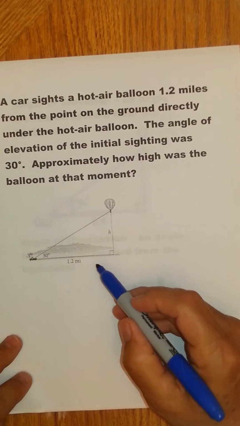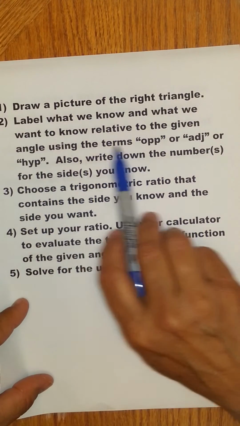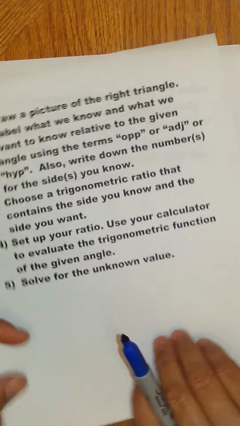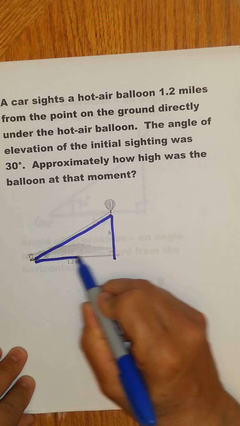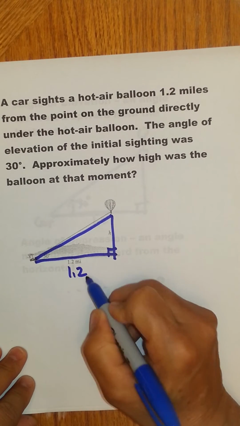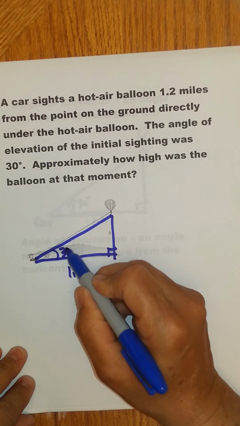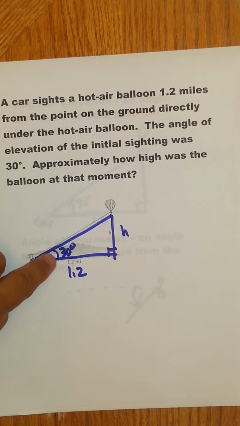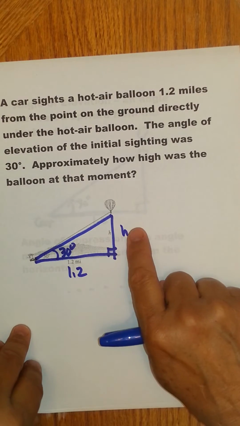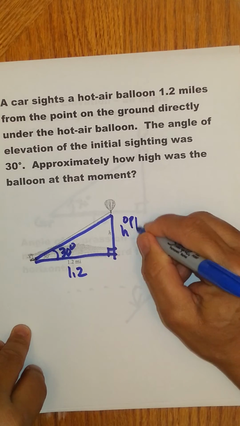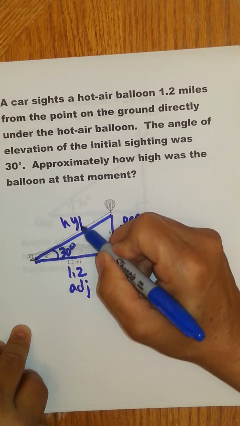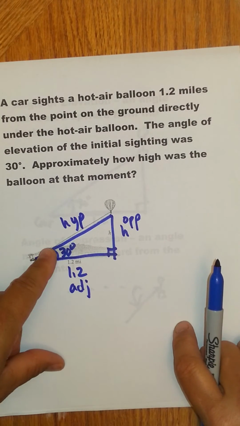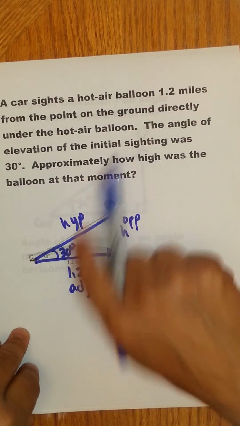What I would now say is, I've got my picture. I now want to label what I know and what I am given. So let me make this a little bit stronger so that you can read it. We have here a right triangle. This is 1.2 miles, and this is 30 degrees, and I want to know h. So relative to the angle they gave me, this side is the opposite, and this side is the adjacent. Always across from the right angle is the hypotenuse. So opposite, adjacent, the angle in a sense cuts through the side, and then hypotenuse.